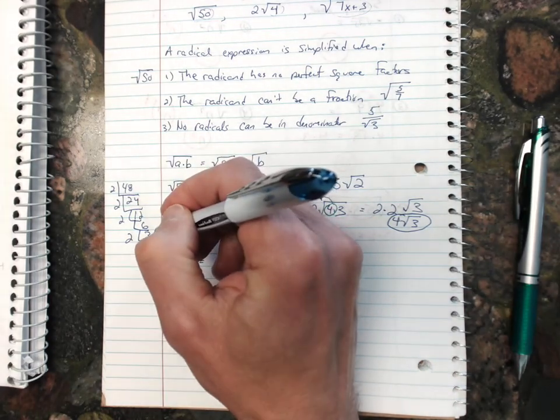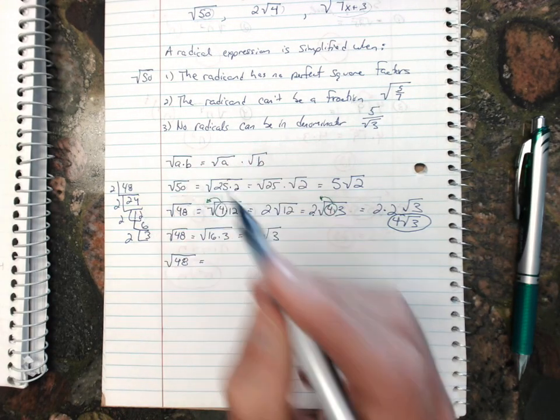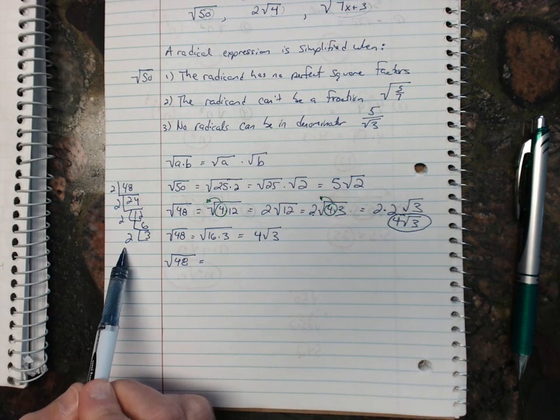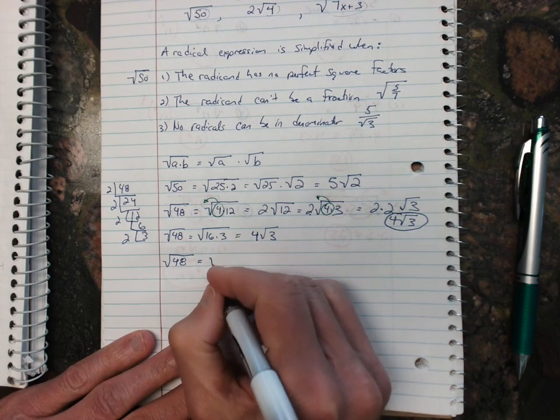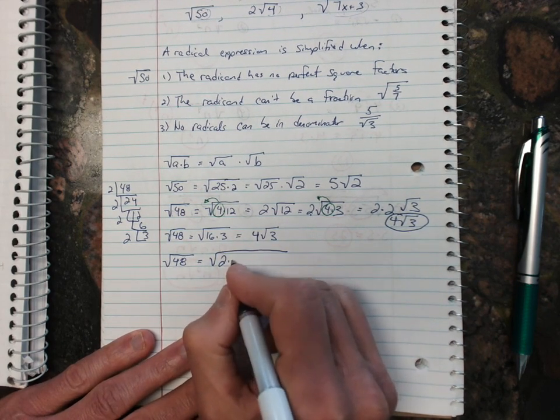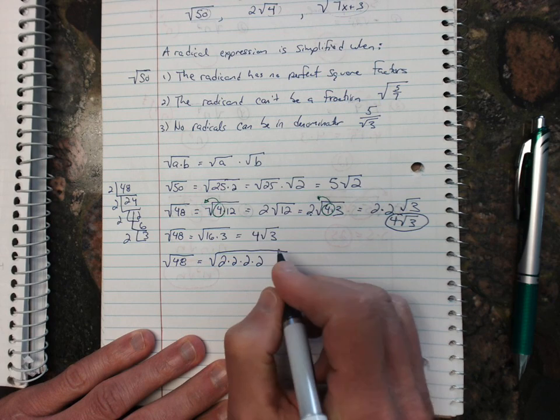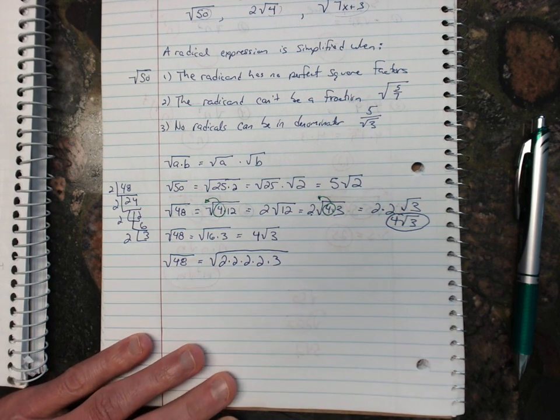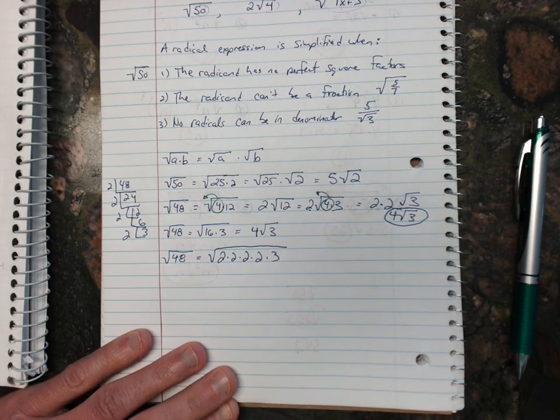Once we get a prime number here, this guy's factored into primes. 2 times 2 times 2 times 2 times 3. So I can break this apart this way, where I do 2 times 2 times 2 times 2, and this always works as well. It's another technique if you can't find perfect square factors.